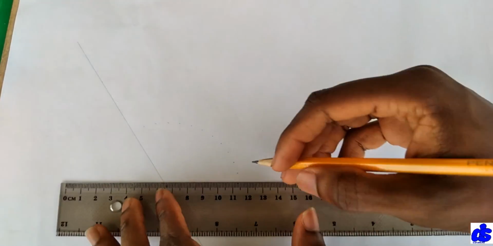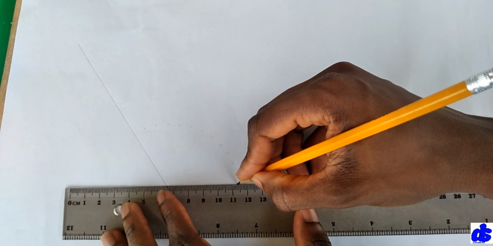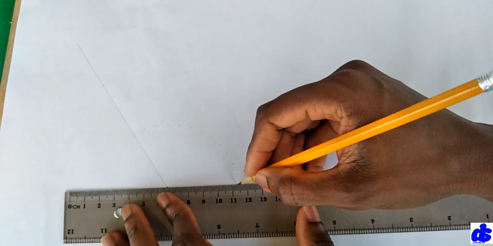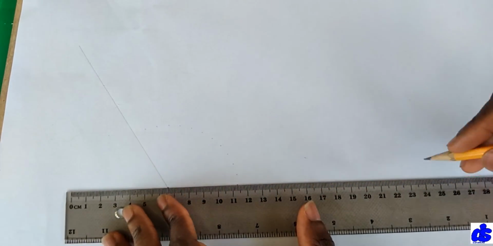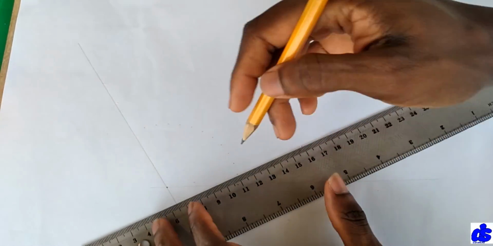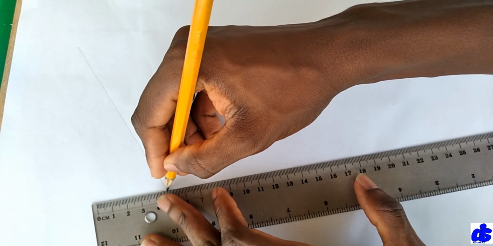I'm going to join them with a straight line. So this is the main 120 degrees angle, and the rest are all divisions. That's going to aid us to trace the point.